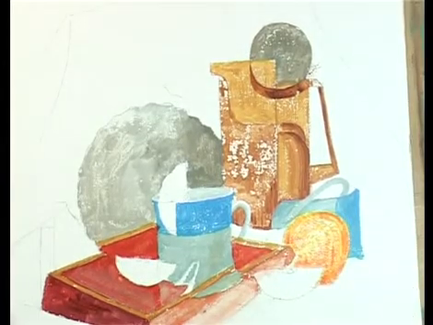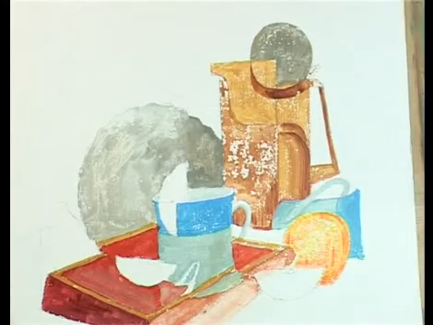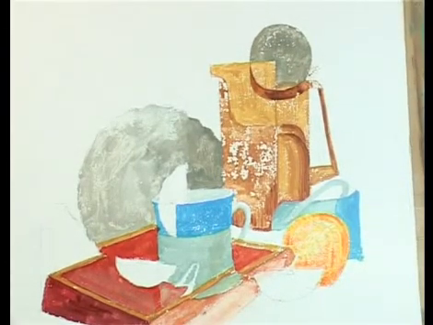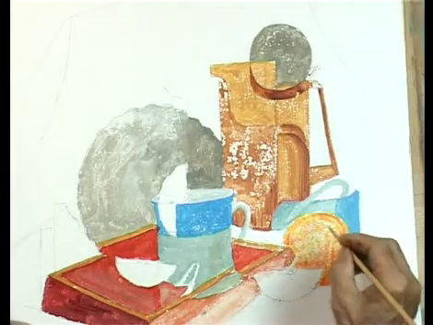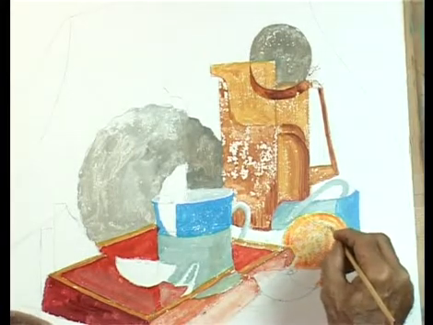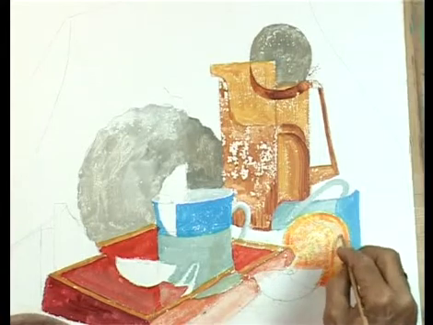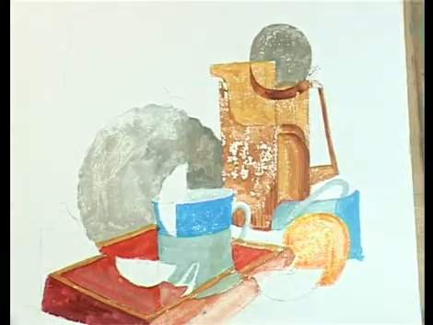It is almost like a real representational form of the apple, but we have already, as I told you, I will not apply more colors.